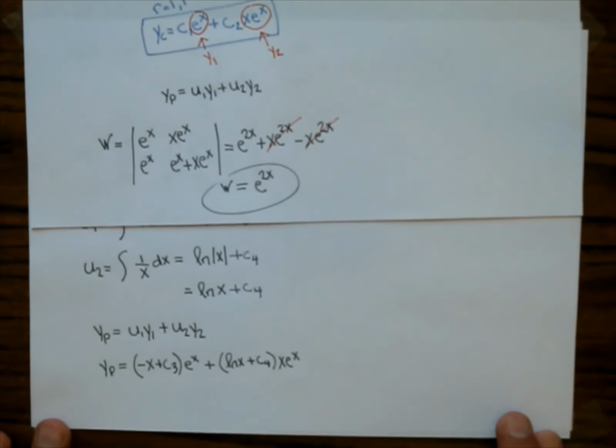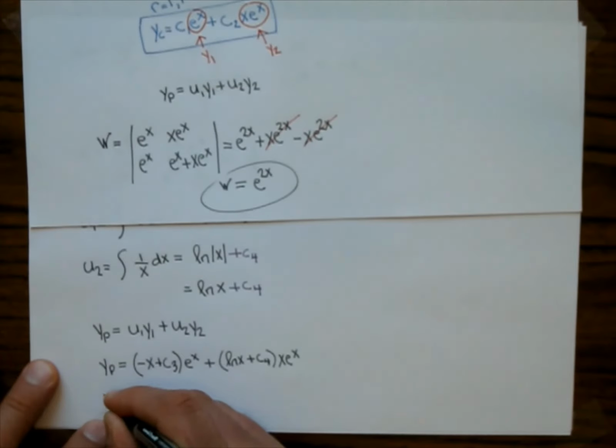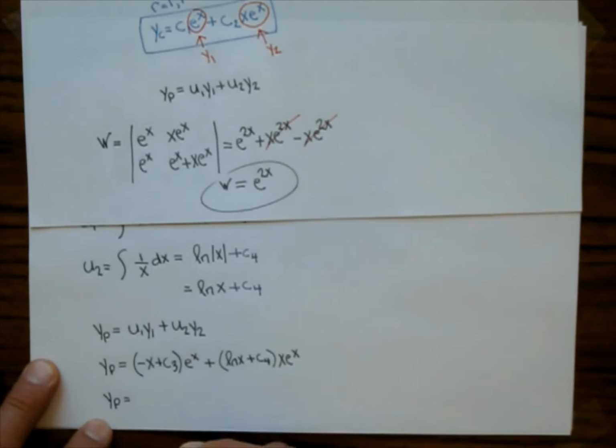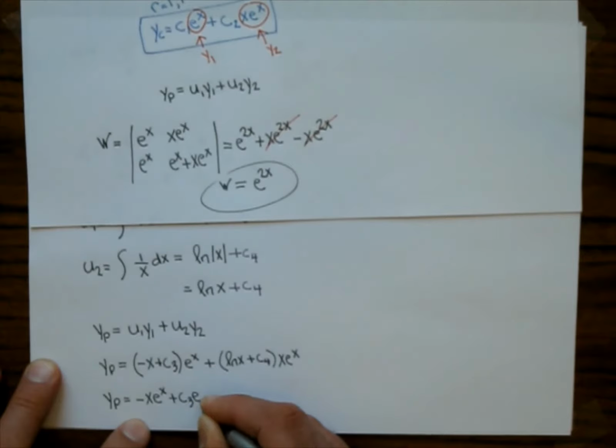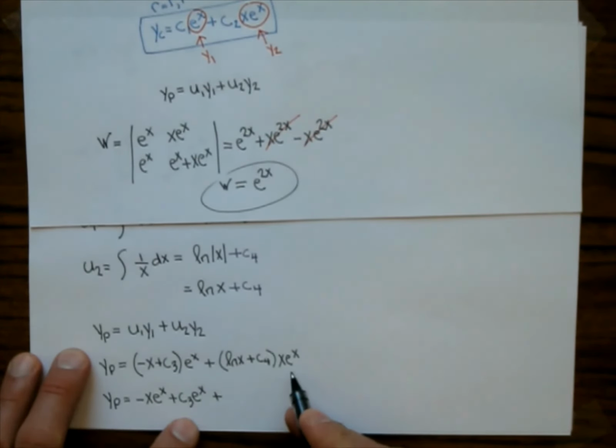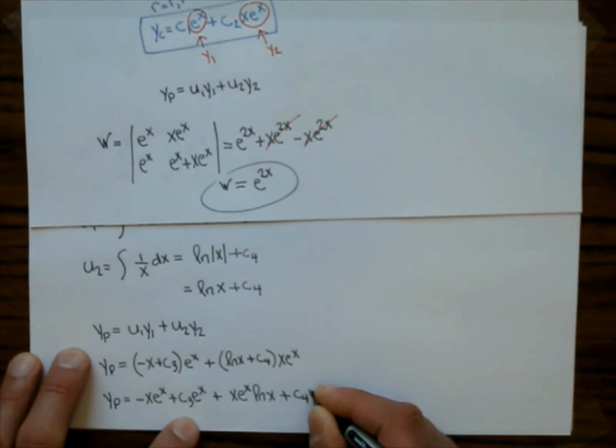So let's go ahead and rewrite this. This is yp equals negative x e to the x plus C3 e to the x plus, how are we going to write this here? We're going to write it as x e to the x ln x plus C4 x e to the x.